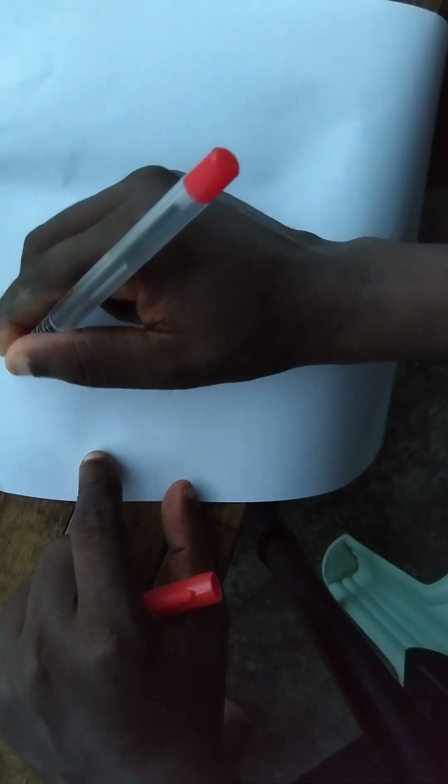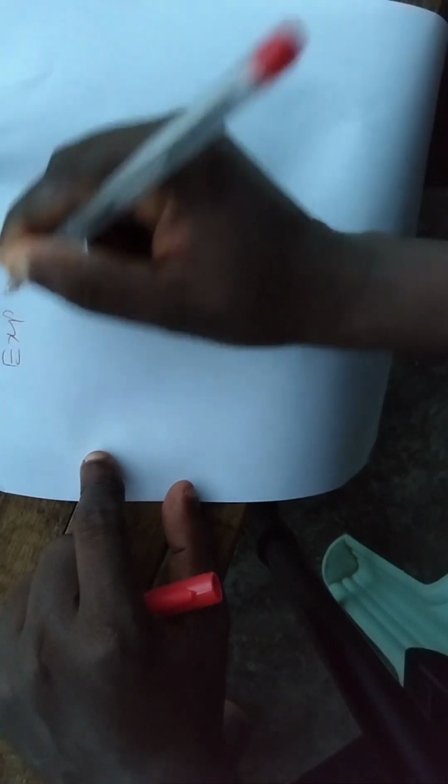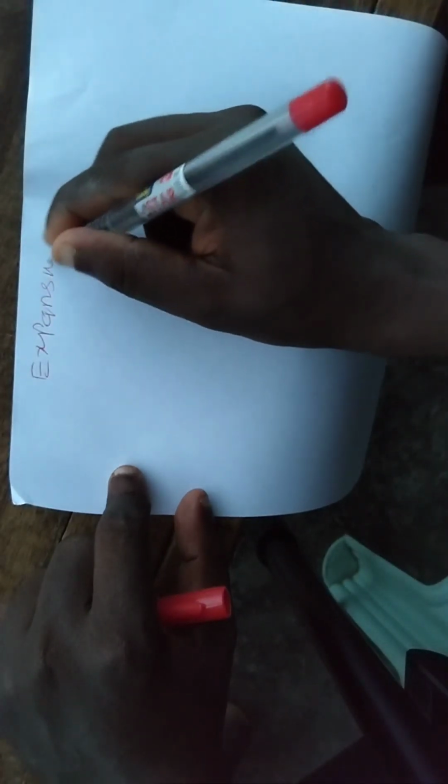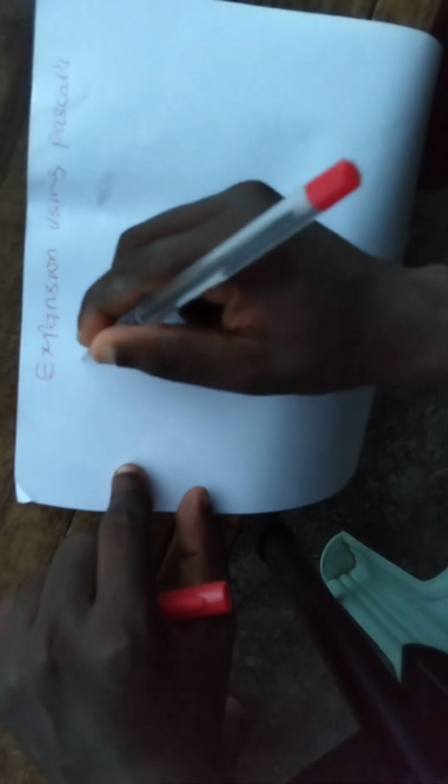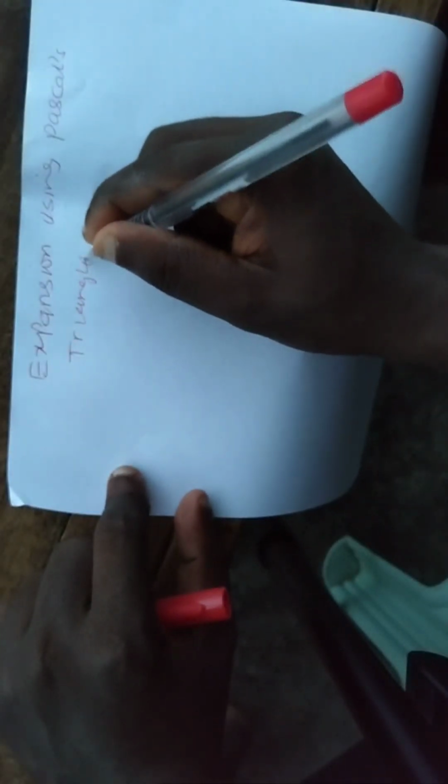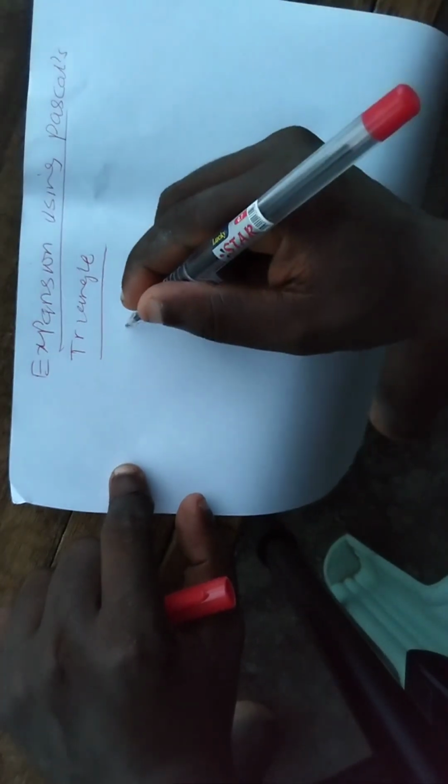Good morning. Today we'll be talking about expansion using Pascal triangle. Before we continue, we look at the Pascal's triangle.